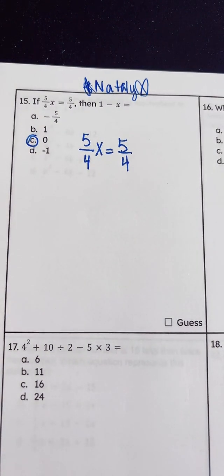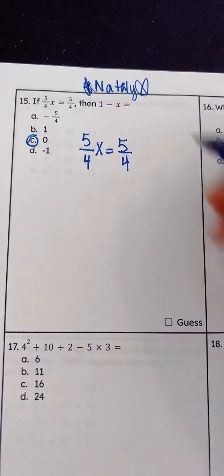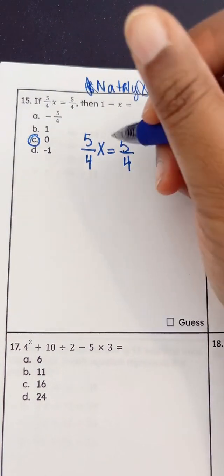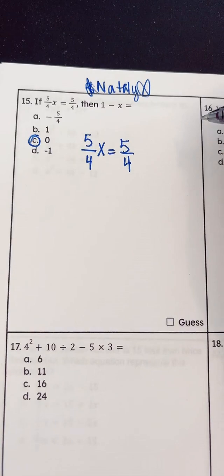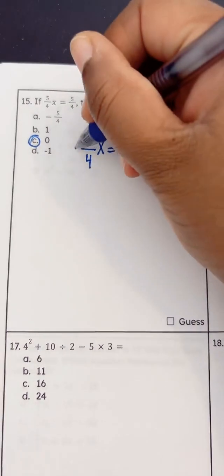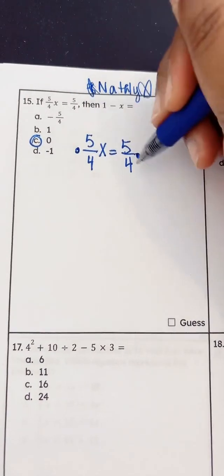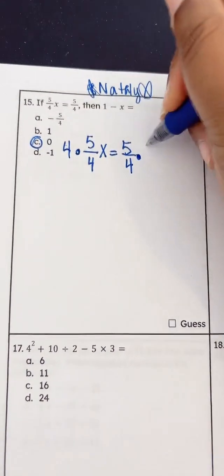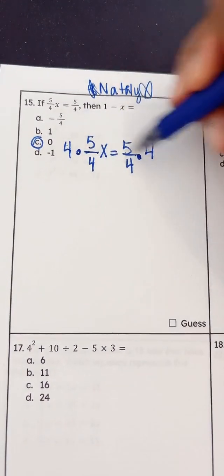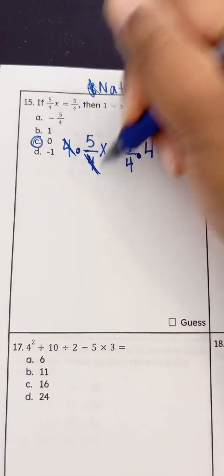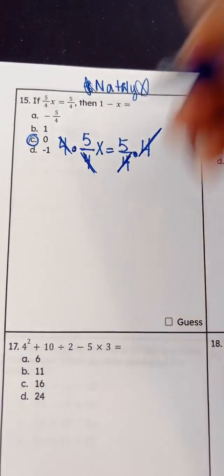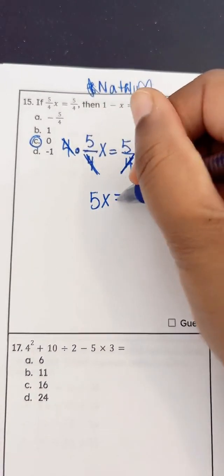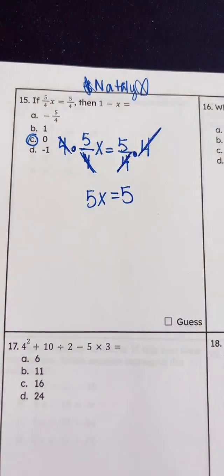We can cross multiply. Brittany said, I'm going to just say B. I love it. I'm trying to think of the best way. Okay, let's just do it step by step. Let's multiply both sides by 4. Why are we multiplying by 4? Well, we're undoing the division. So this and this are going to cancel. So we're left with 5x equals 5. All right, next, what are we doing?